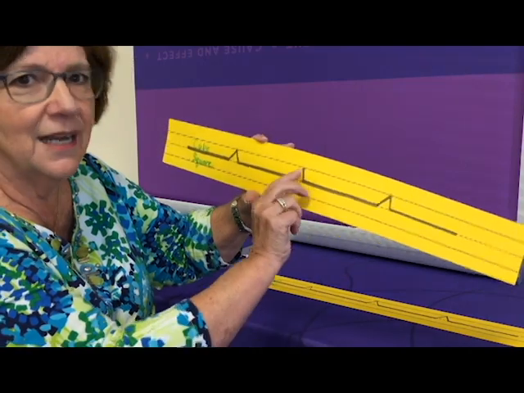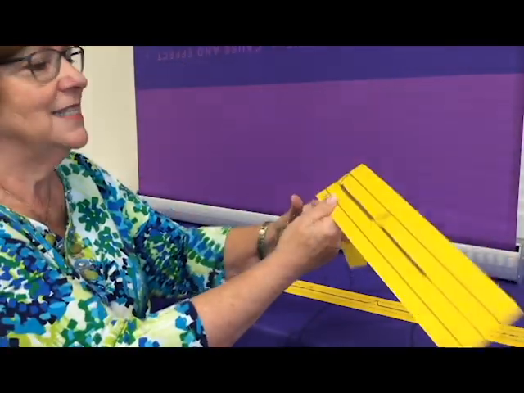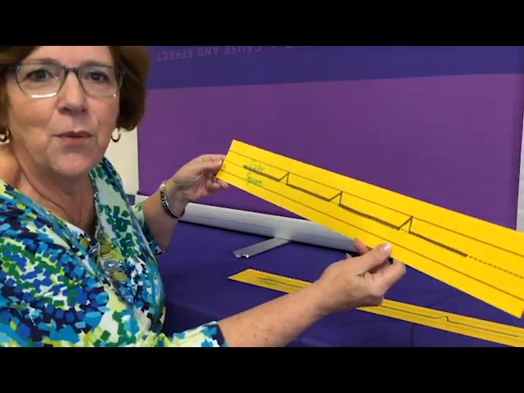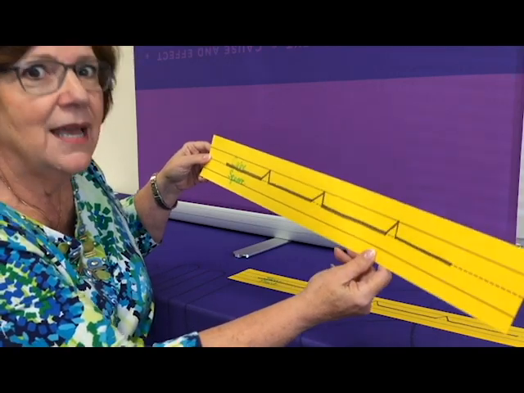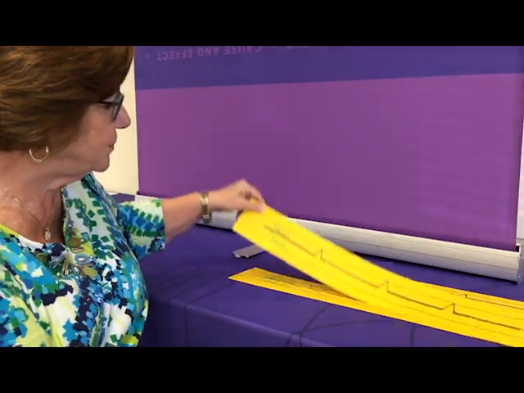Once the fourth pair is done, then they flip it on the back and make sure that the relating factor is the same all the way across the bridge map. That's going to be really important to understand, that the relationship, the relating factor, has to stay the same for each pair. Okay, so let's take a look at this one.